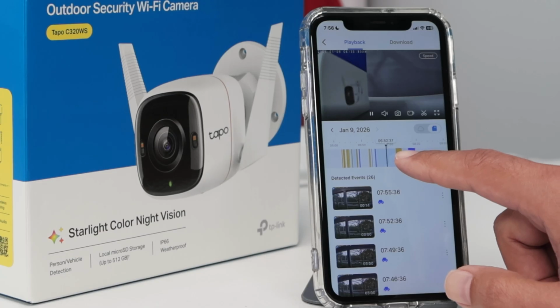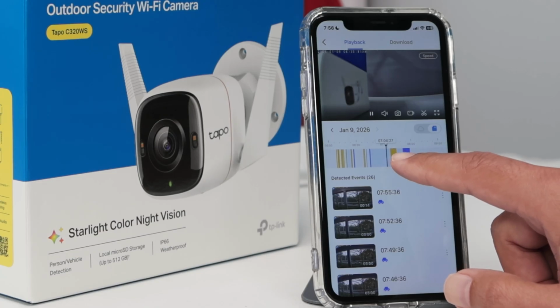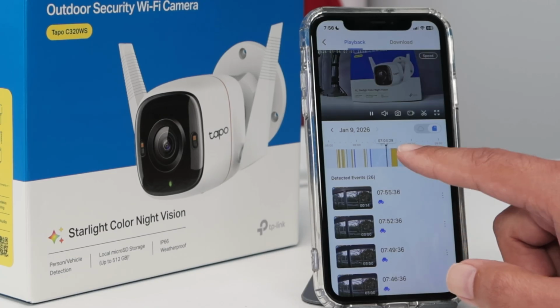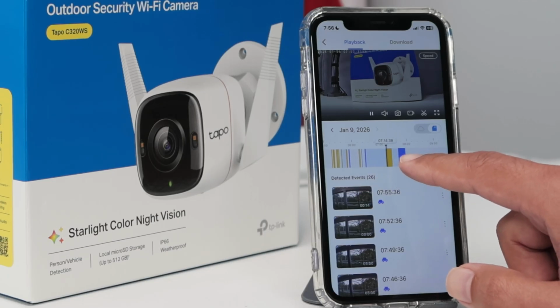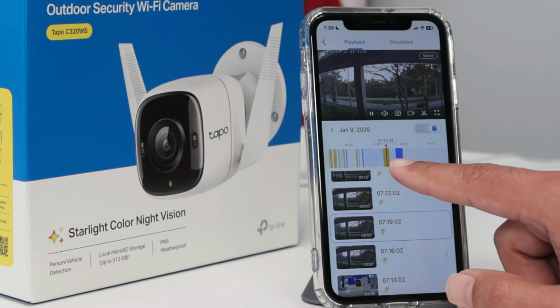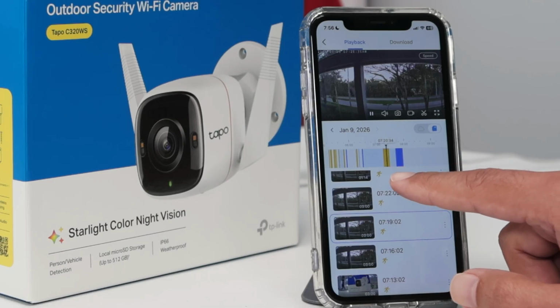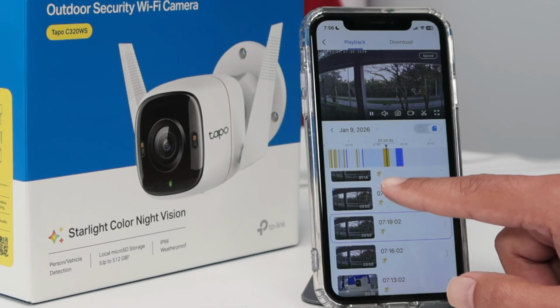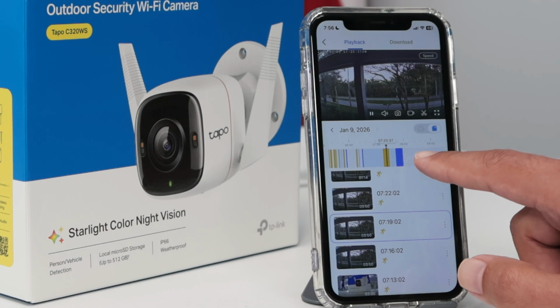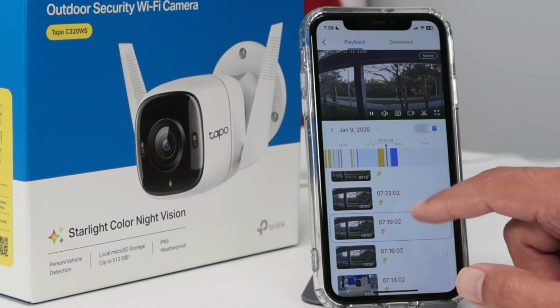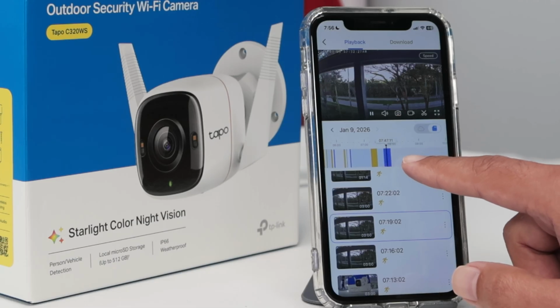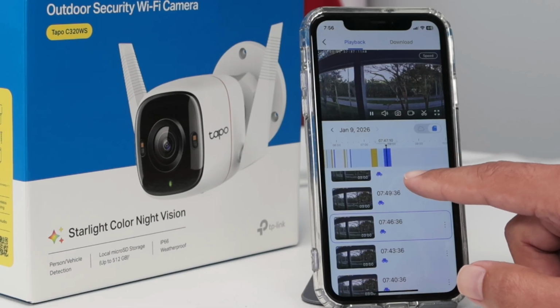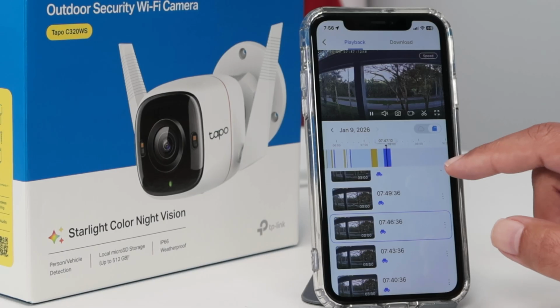You see here that I have a lot of recordings, and if I just stop here, I'm looking at the continuous recording. And here I see detection, okay? See here by this symbol, that's motion detection, and then I have continuous recording again, and one more time motion detection, but this time for vehicle detection. Okay, I'll just explain here how it works.